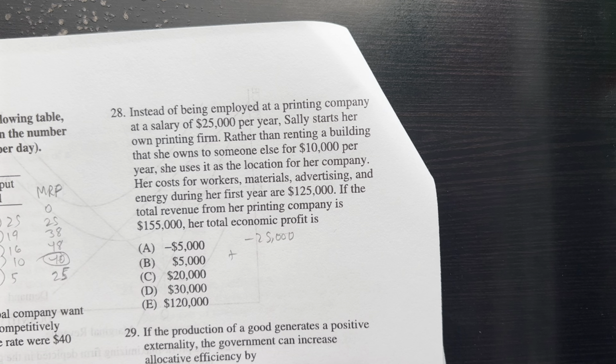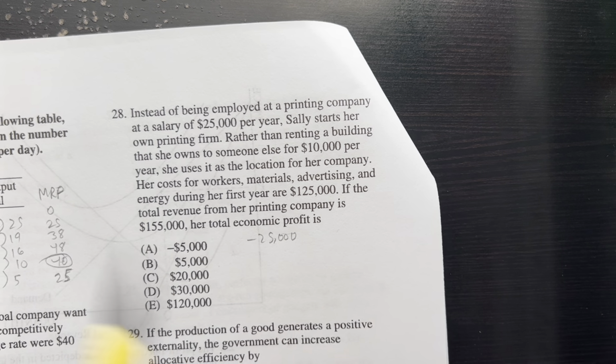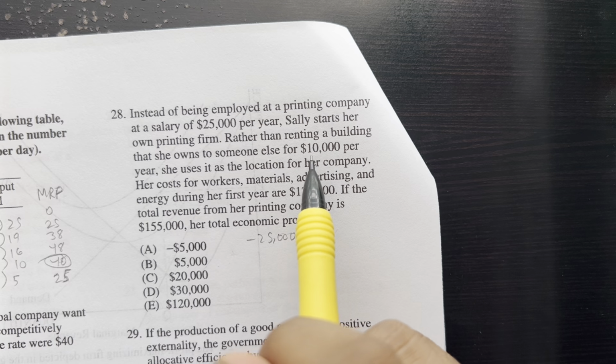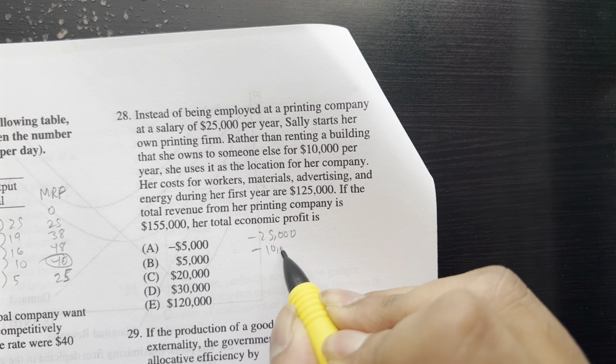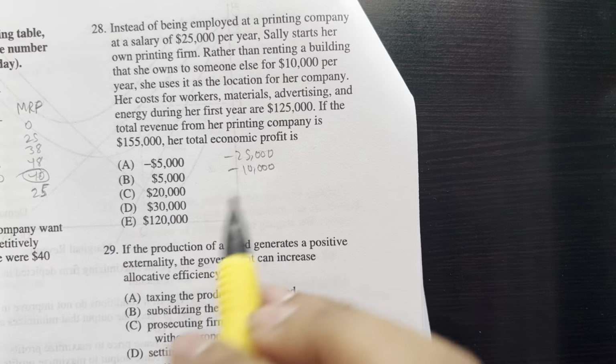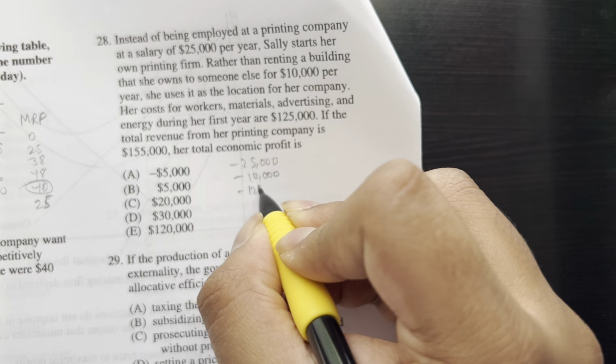Sally starts her own business rather than renting a building that she owns. Rather than doing that, she uses it as the location. So she's losing another $10,000, because she could get $10,000 and she's not. But now she's getting even more costs, $125,000.